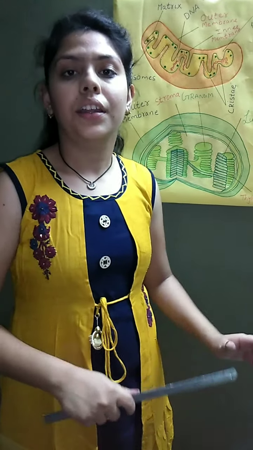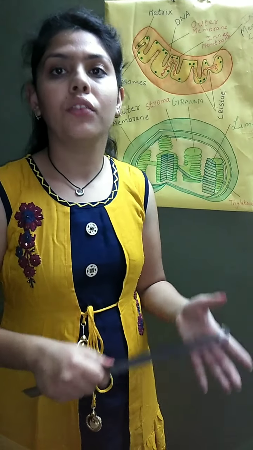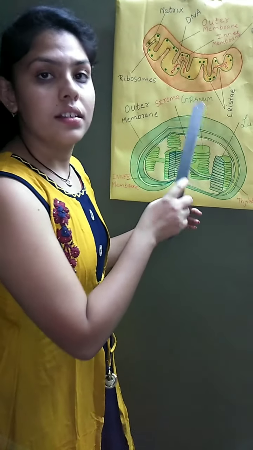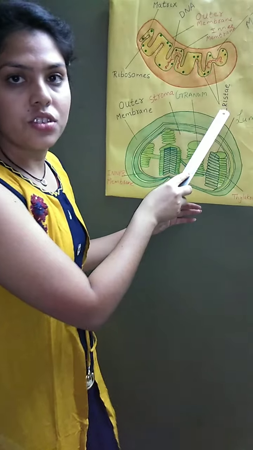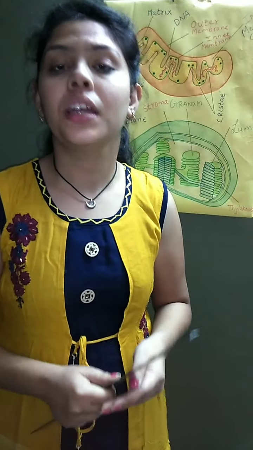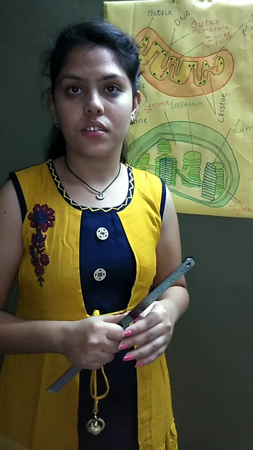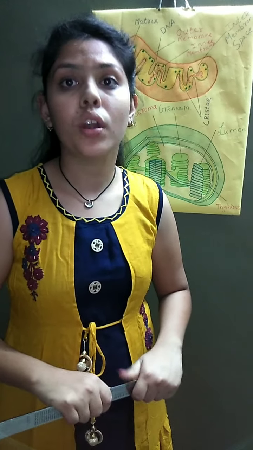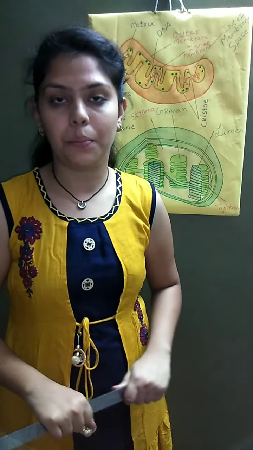This inner membrane is thrown into several fold-like structures, and therefore has a large surface area. This fold structure is called cristae, and the folds increase the surface area for ATP-generating chemical reactions, because the larger surface area holds more enzymes to produce ATP. So ATP is known as the energy currency of the cell.